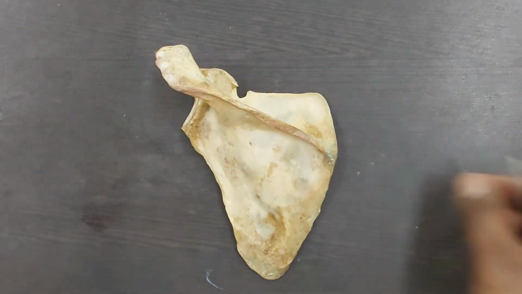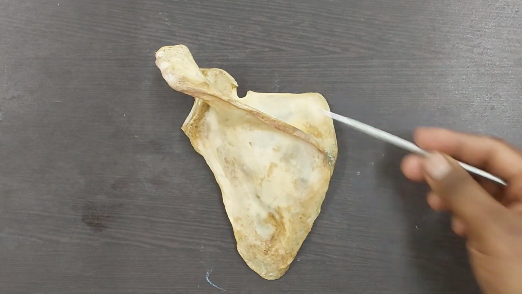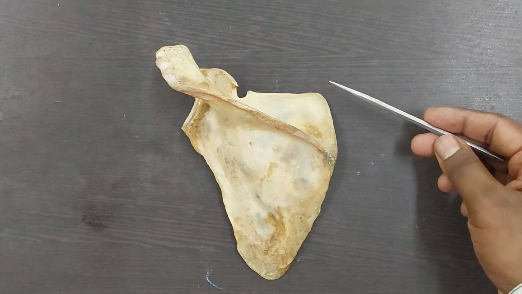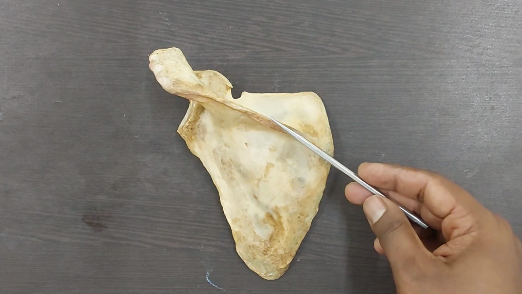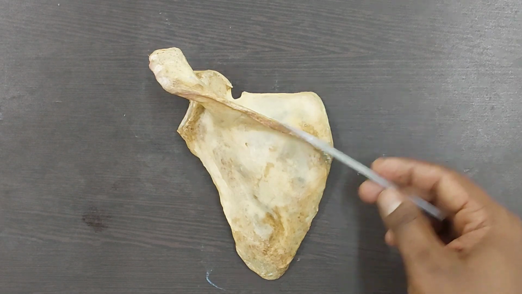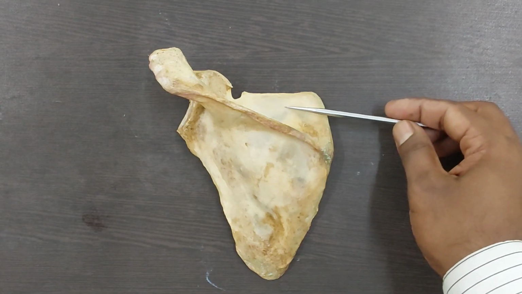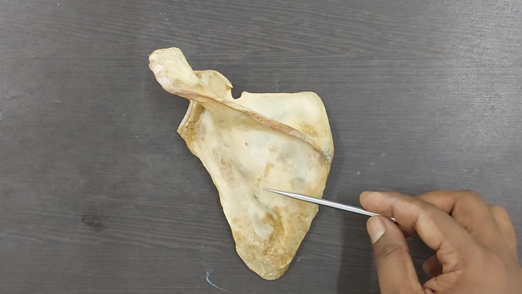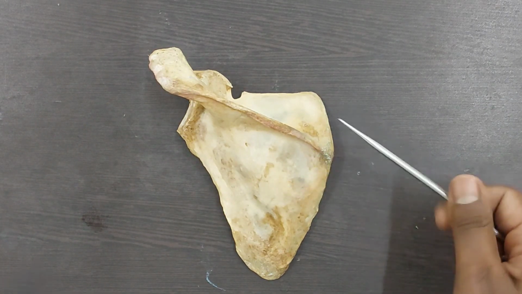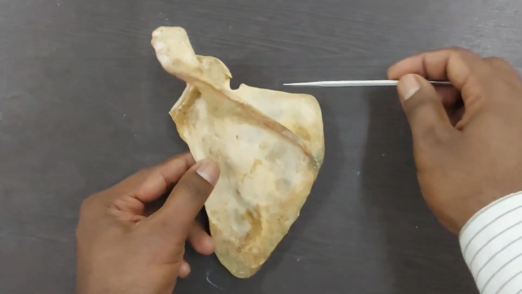Now let us see the dorsal surface of the scapula. If we see the dorsal surface of the scapula, which is convex, we have a spinous process. This spinous process divides the dorsal surface into two areas. Area above the spinous process is the supraspinous fossa, and area below is the infraspinous fossa. And these two fossas are communicated here.